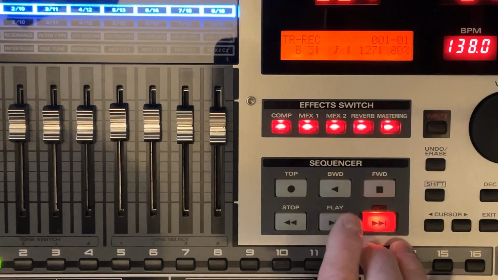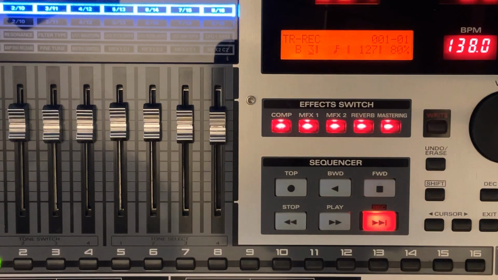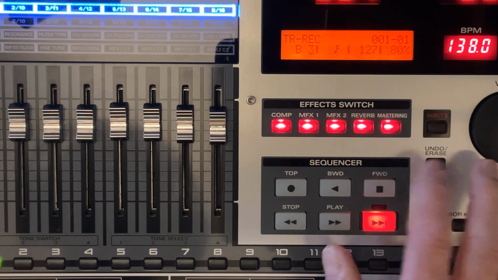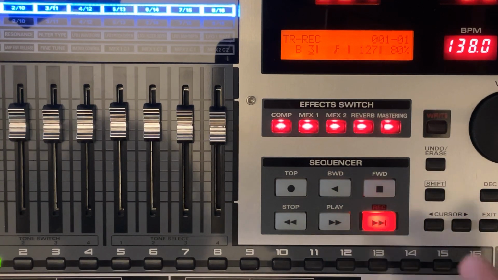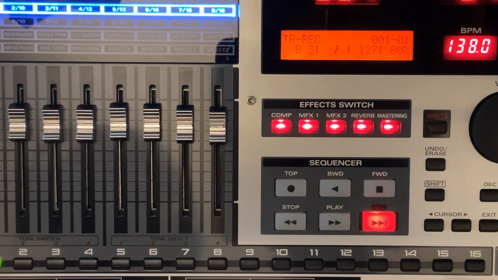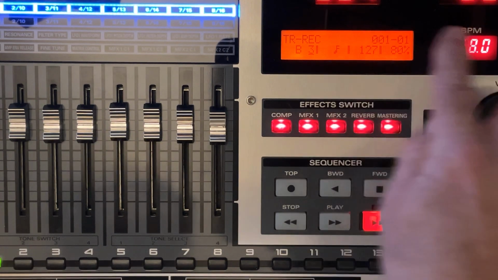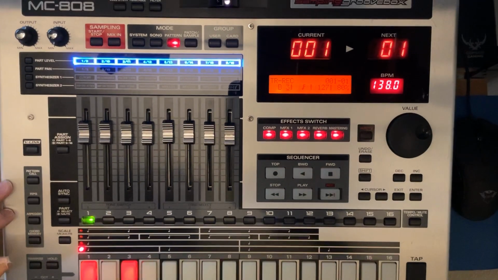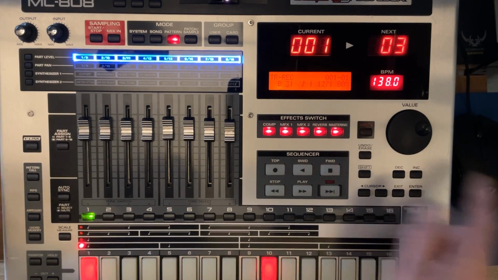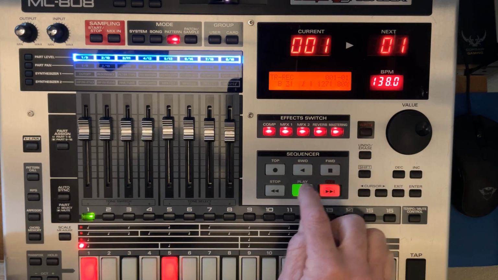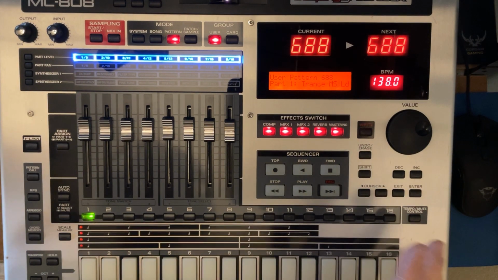Right, here we go. So I'm just going to put one there. So you should be able to hear it now. 1, 2, 3, 1, 2, 3. You can see it up here if I zoom out a bit. So that's now done.